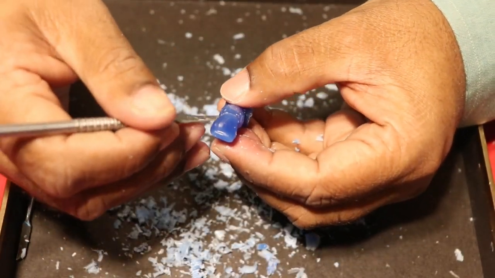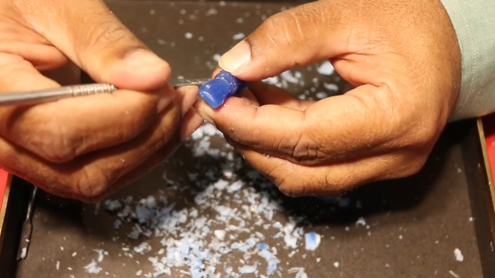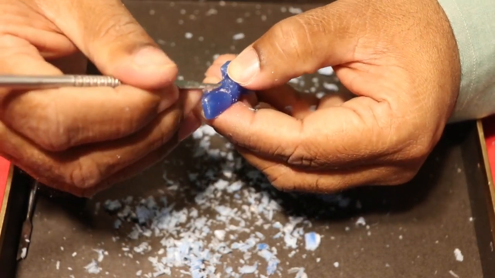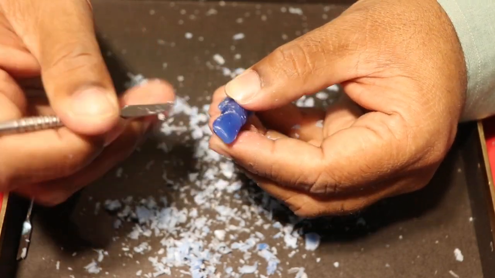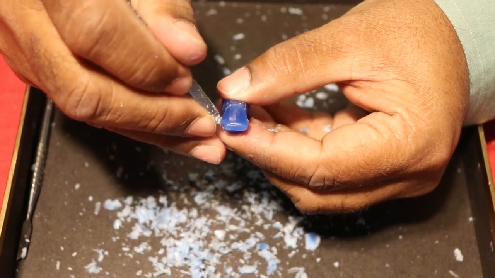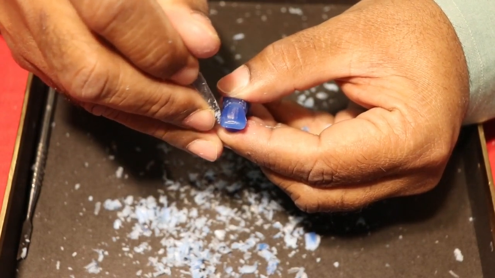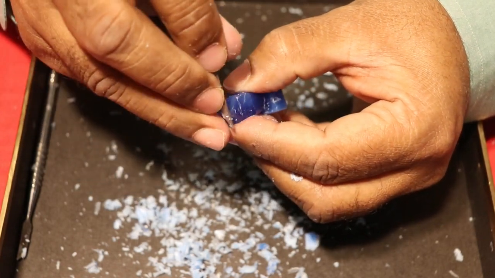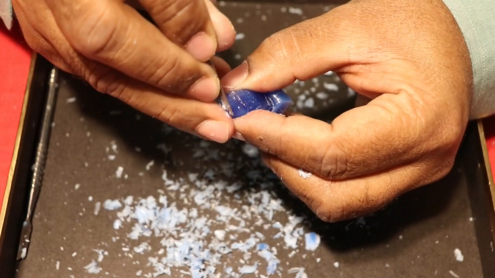Not so much on this distal side, because we want that crest of curvature in the middle of the middle third on the distal side. Mesio-incisal angle also I will round slightly.